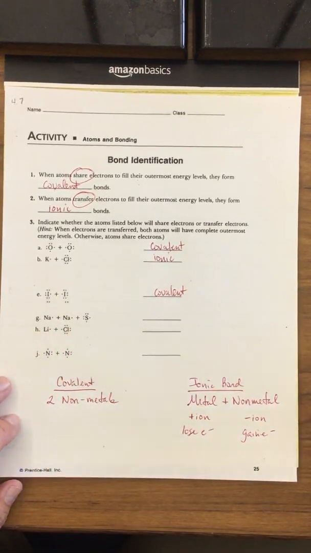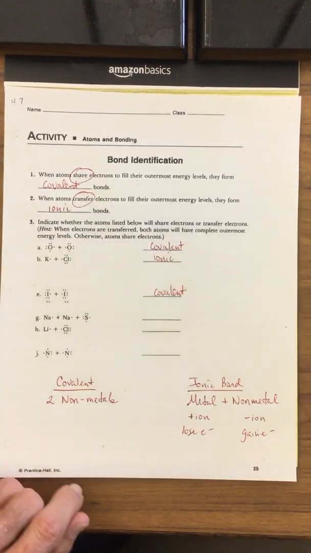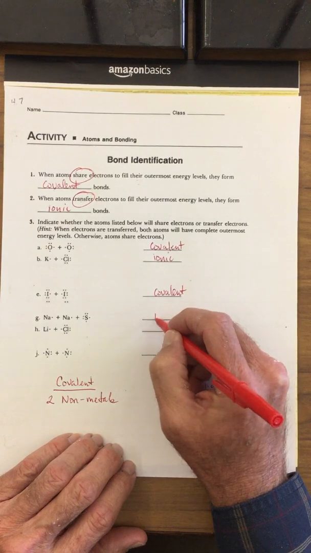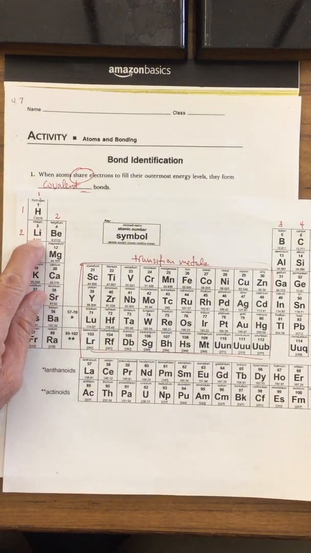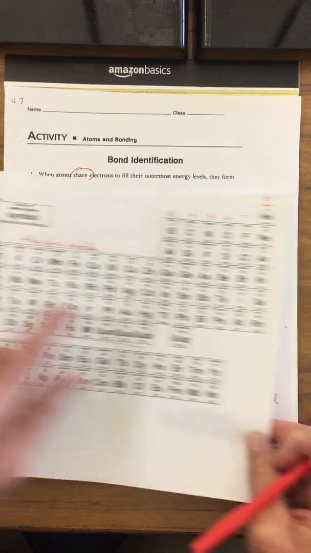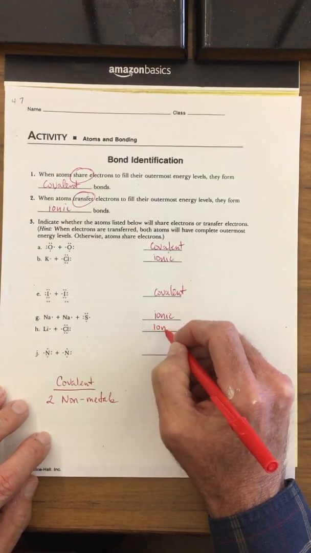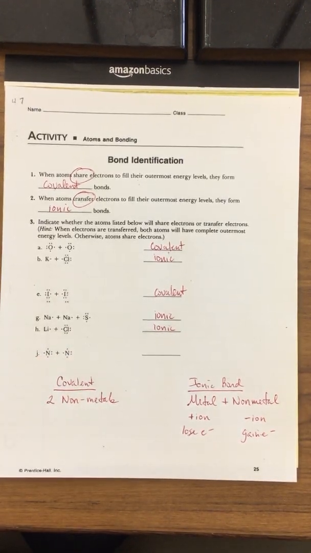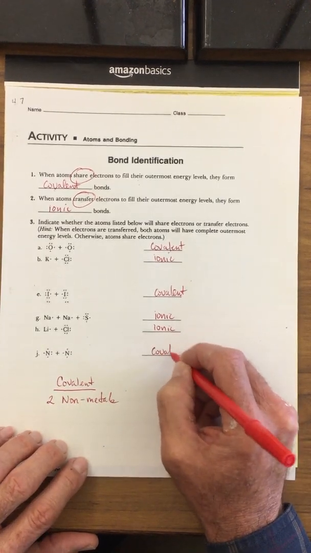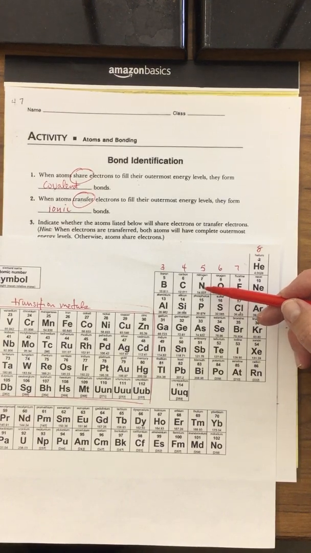Now we have sodium and sulfur. Sodium is Na. There's my sodium. It's a metal. Sulfur is a nonmetal. I have a metal and a nonmetal, therefore this is going to be ionic. Lithium and chlorine. Lithium is a group 1 metal. Chlorine is a nonmetal. So I have a metal and a nonmetal. This is going to be ionic. Now, nitrogen and nitrogen. It's two of the same thing. It's therefore going to be covalent. And if you indeed look at it on the periodic table, it's over on the right-hand side, and this is where your nonmetals are.